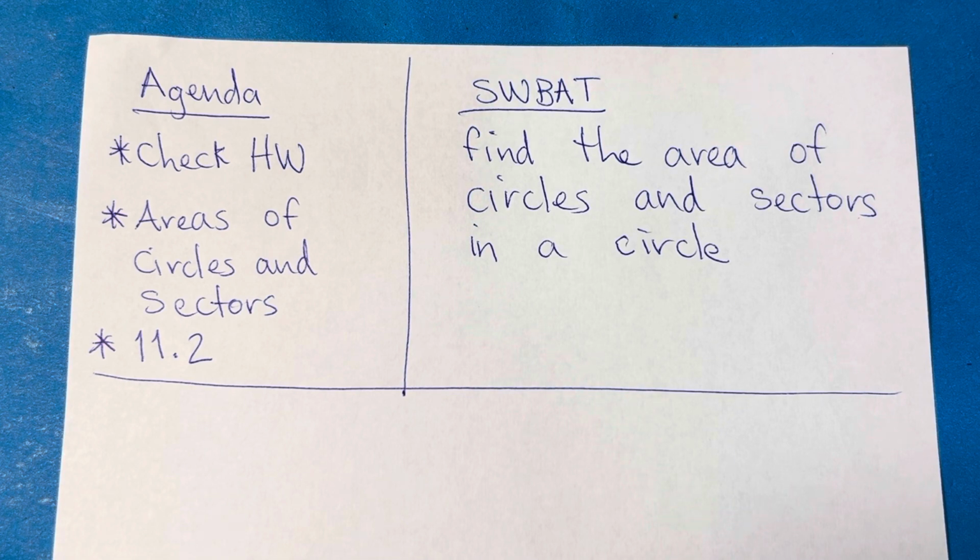We'll be learning about areas of circles and sectors, and you will be able to do 11.2. Today students will be able to find the area of circles and sectors in a circle.